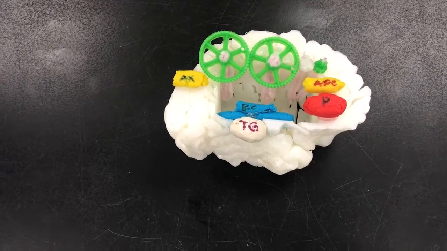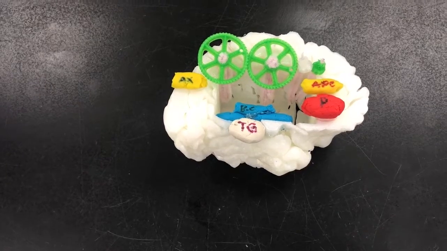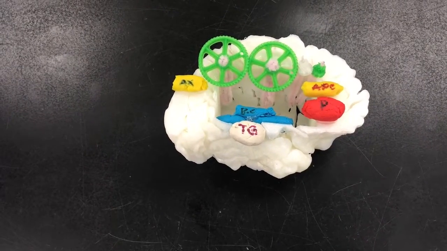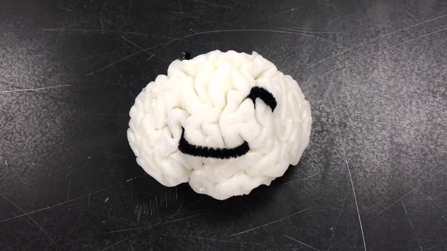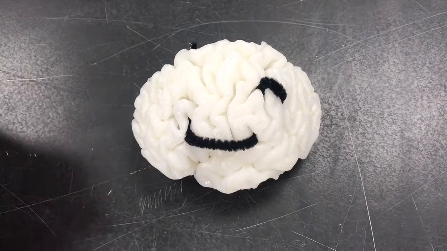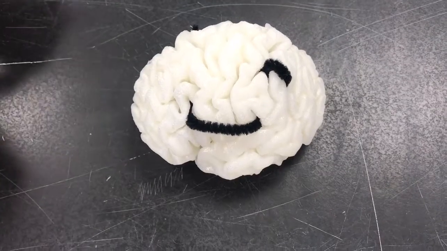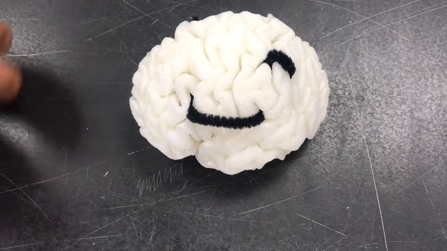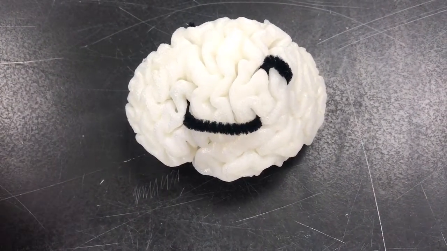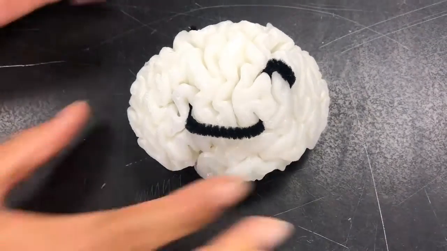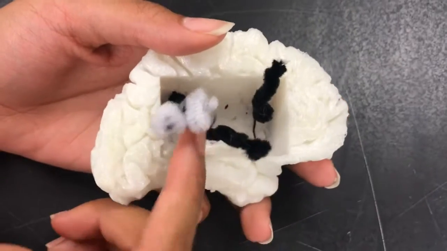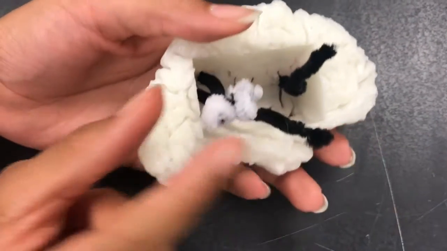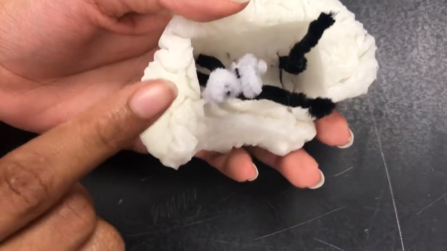One of the biggest defects in the brain in Alzheimer's is that it shrivels up. Why does the brain shrivel during Alzheimer's? As I mentioned before, the plaque protein building up between the nerve cells damages and kills the cell. Once a nerve cell is killed, you can't develop more nerve cells from that nerve cell. So, if you look inside of this brain, think of the black pipe cleaner as a nerve cell and the white pipe cleaner as plaque.